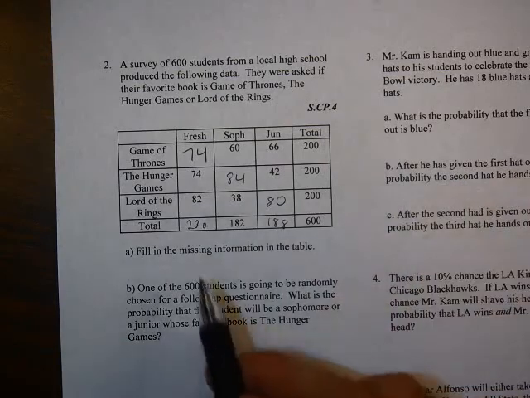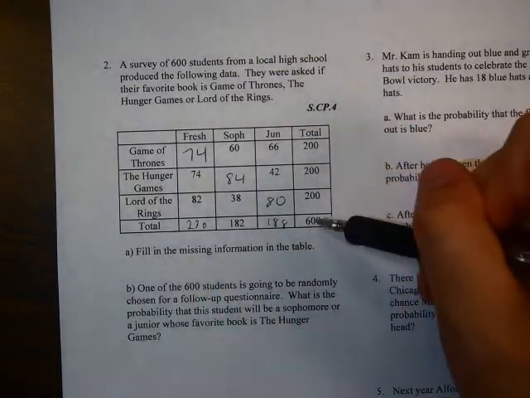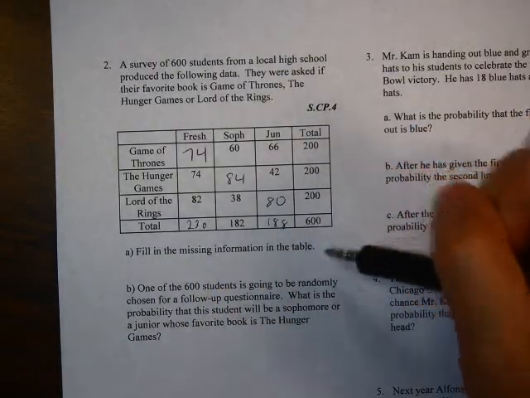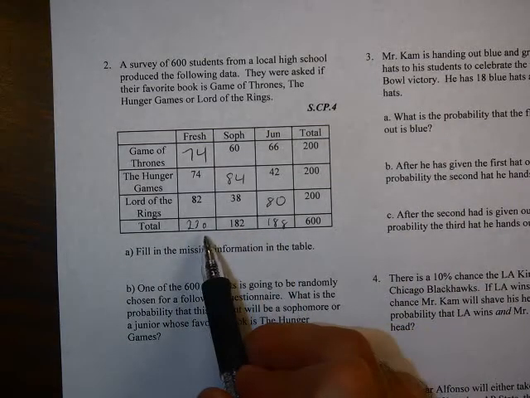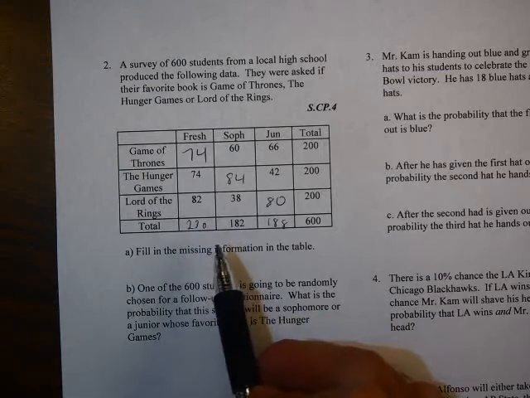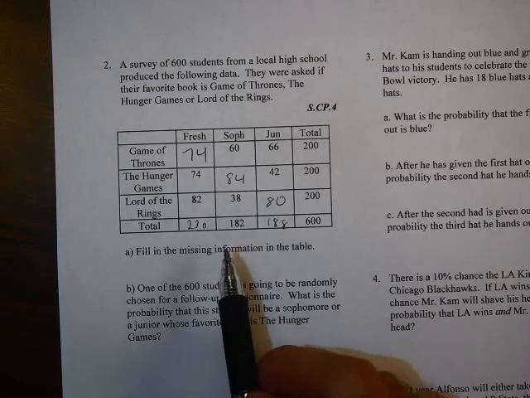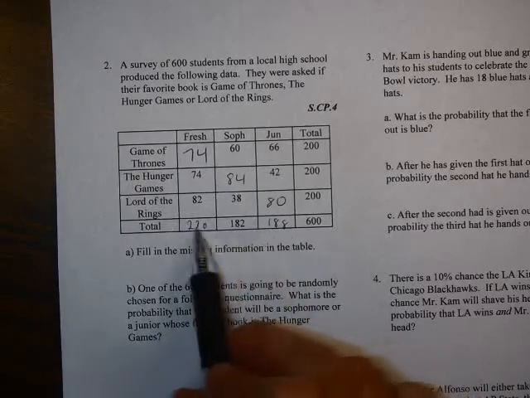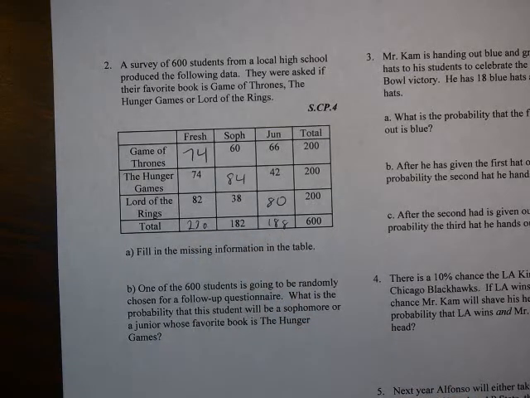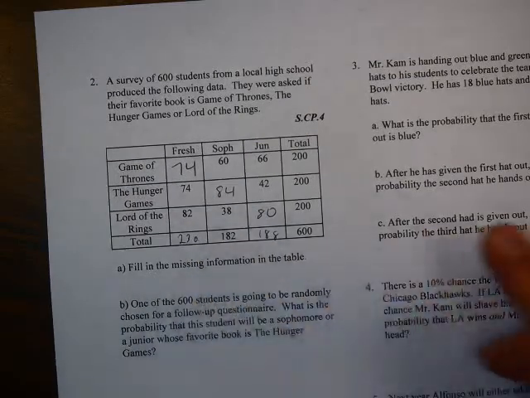Then, just to make sure everything is correct, we know that the total should combine up to make 600. So these three should add up to 600 if we did this right. 230 plus 182 plus 188. And these three do add up to 600. So we've done part A, filling in the table.